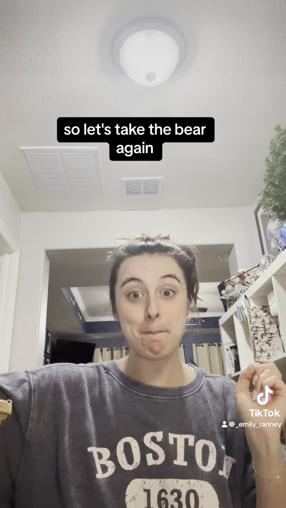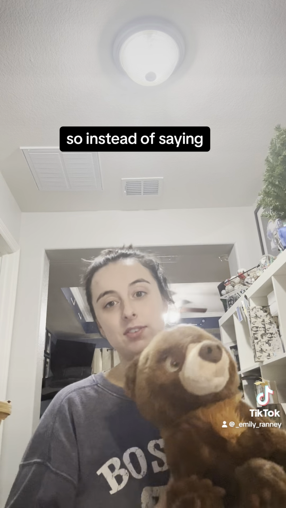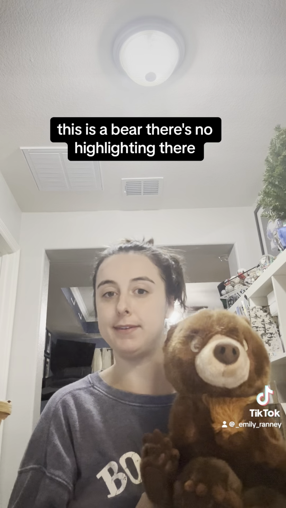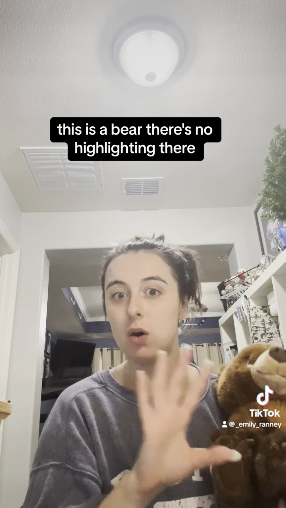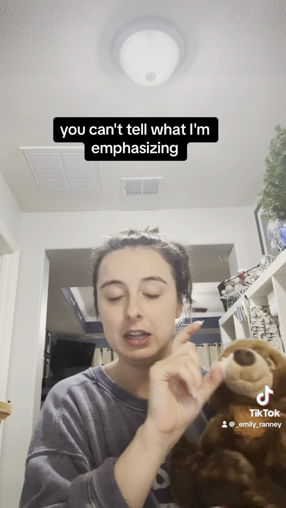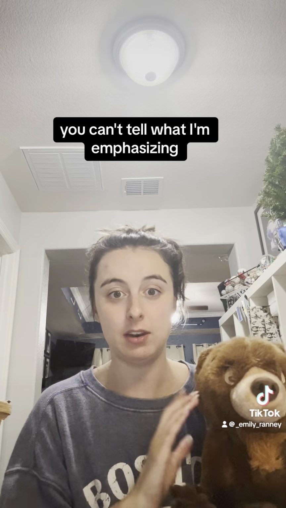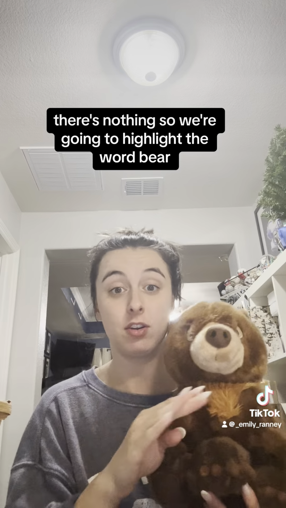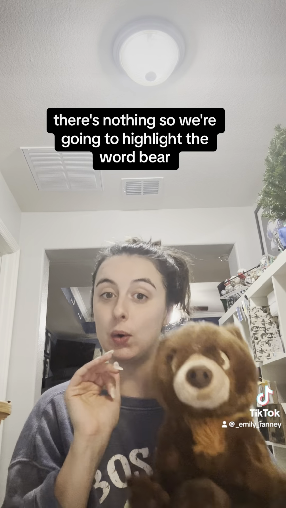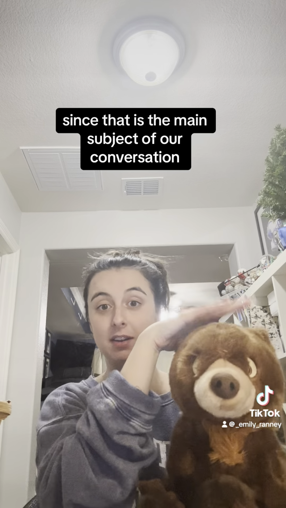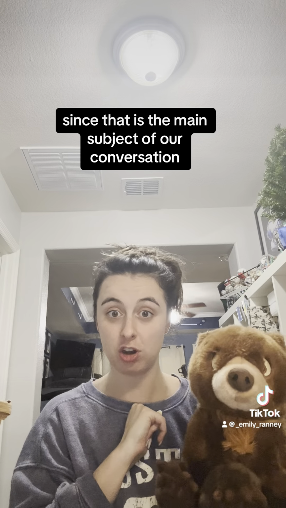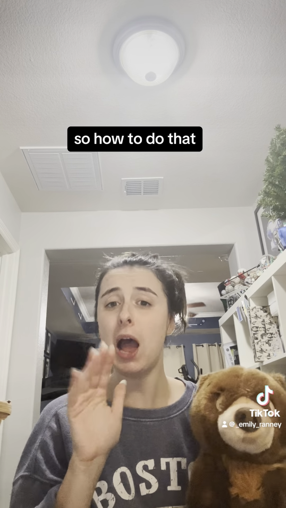So let's take the bear again. Instead of saying, this is a bear, there's no highlighting there. You can't tell what I am emphasizing. If I say this is a bear, there's nothing. So we're going to highlight the word bear since that is the main subject of our conversation. So how do we do that?